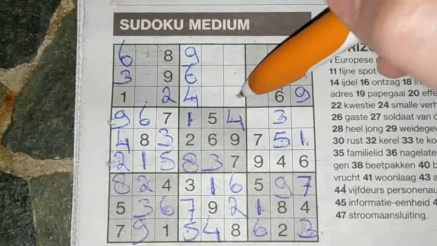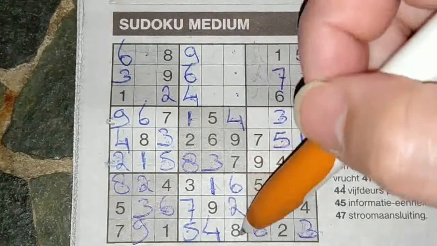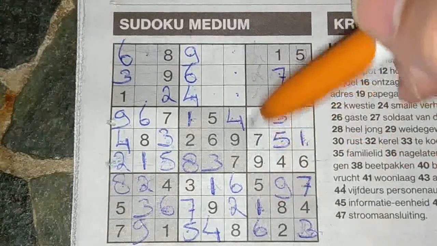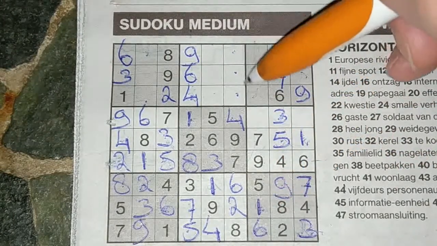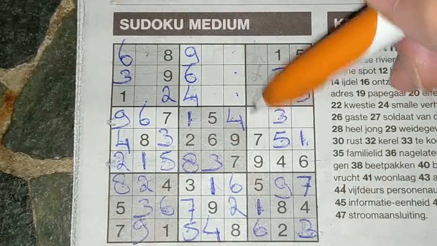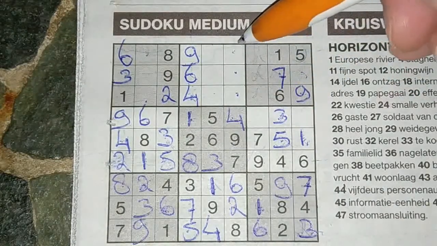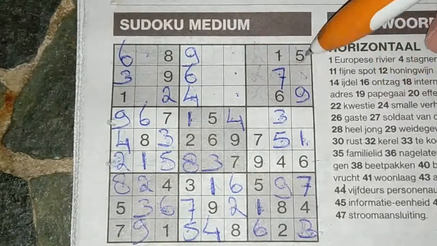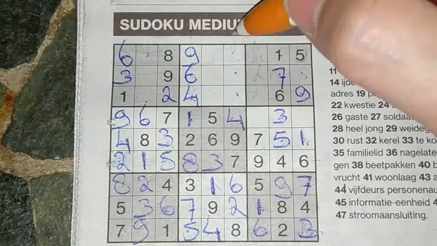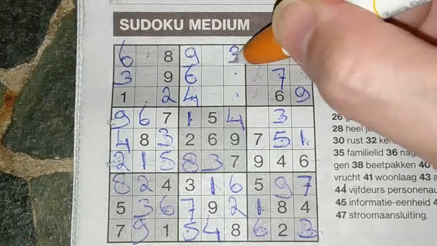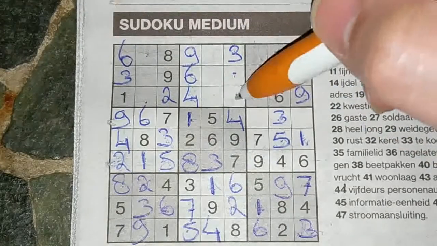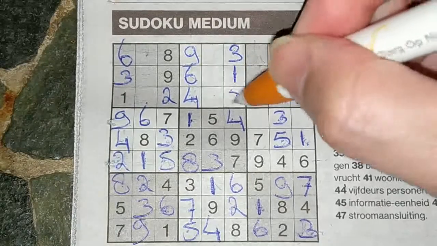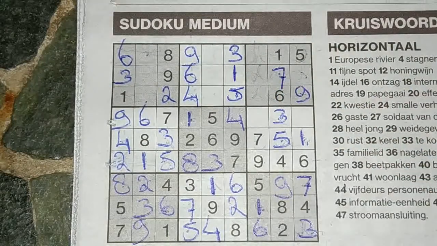3 missing numbers in this column. The numbers are 1, 3, and 5 in this column. I see 1 and 5, so 1 digit left is the number 3. 1 and 5, we have a 1 there, so no 1 here. 1 should be there, and the 5 goes here.